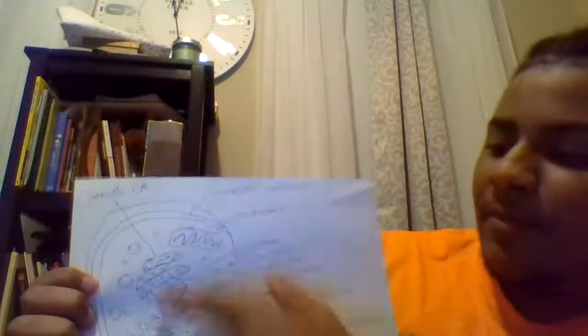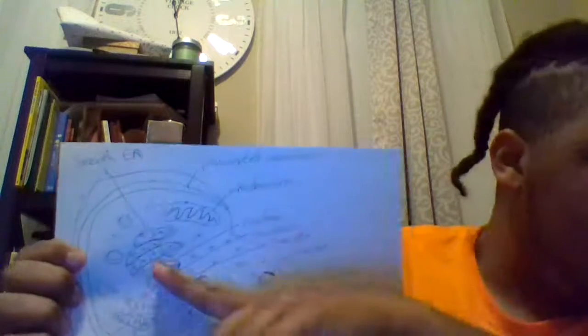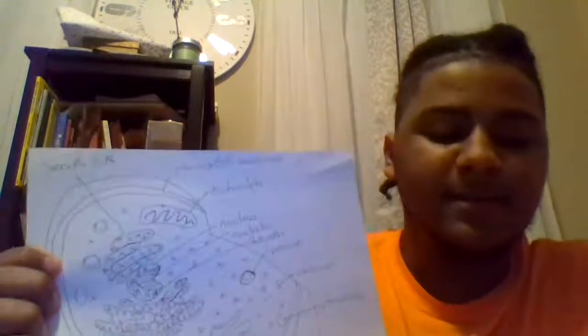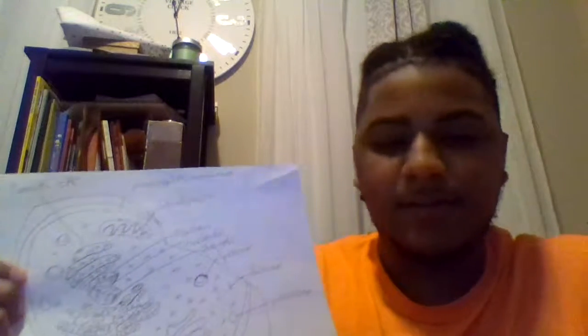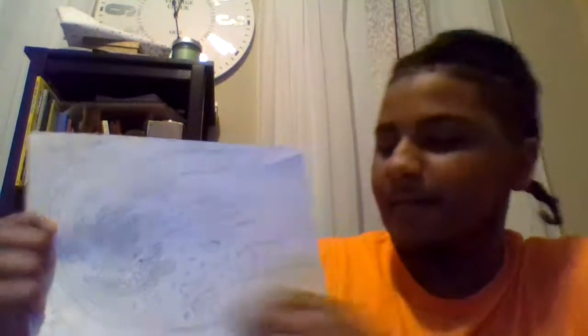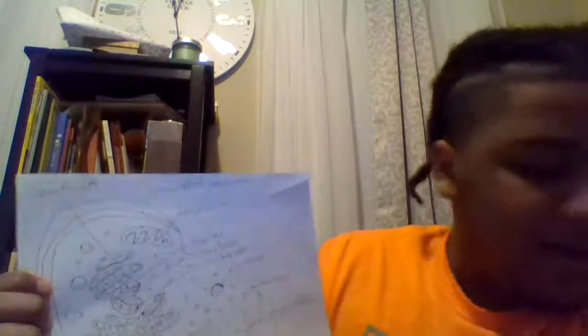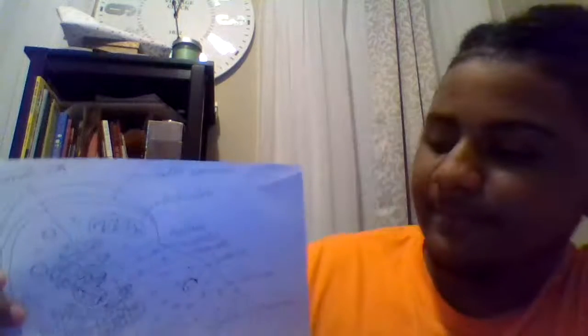And move up here to the smooth ER, and what the smooth ER does is it synthesizes lipids, phospholipids, and steroids. So that's where it differentiates from the rough ER. And then moving on, we'll head on over to the Golgi apparatus. What the Golgi apparatus does is it receives the proteins from the rough ER and the ribosomes, and then it repackages them, and then it redistributes them to wherever they need to go. That's the Golgi apparatus's job.